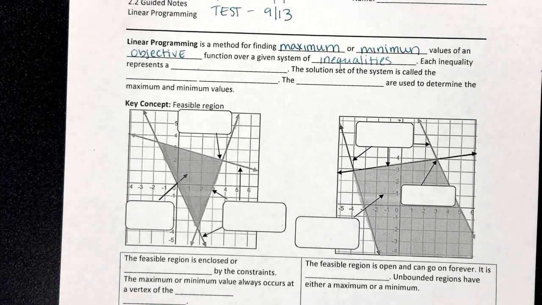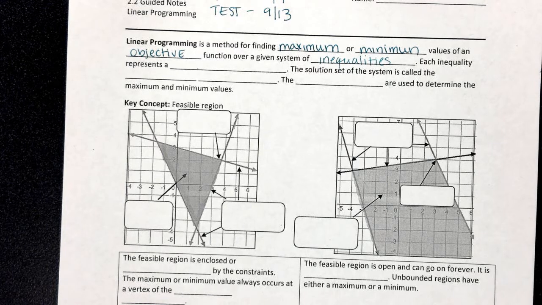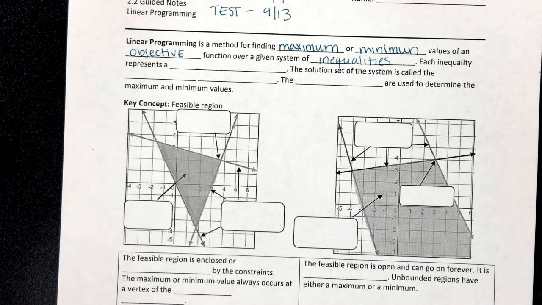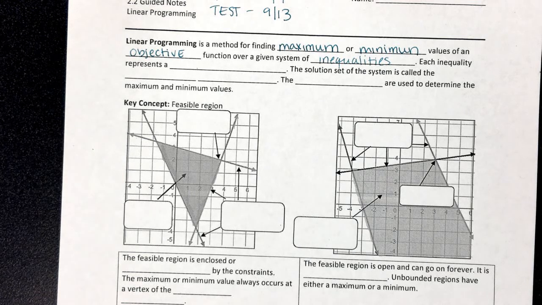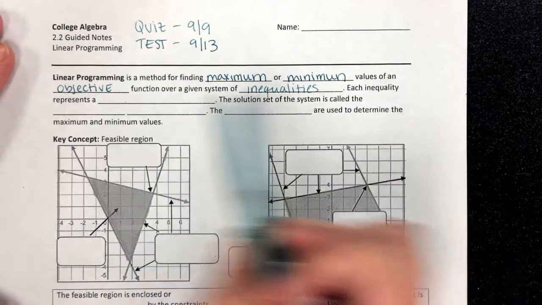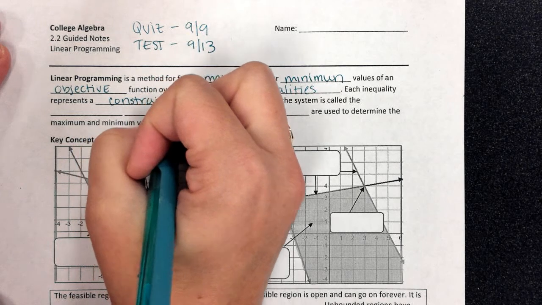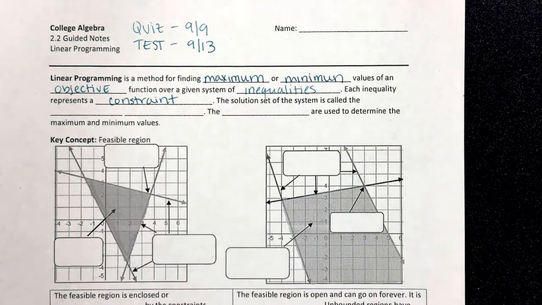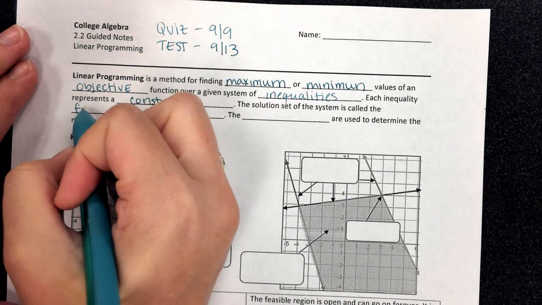And you have to remember how to graph inequalities. What's the difference between an equal inequality and a non-equal inequality when you graph? Does anybody remember? A dotted or a solid line. Very good. Okay? Alright. Each inequality represents a constraint. The solution set of a system is called the feasible region.